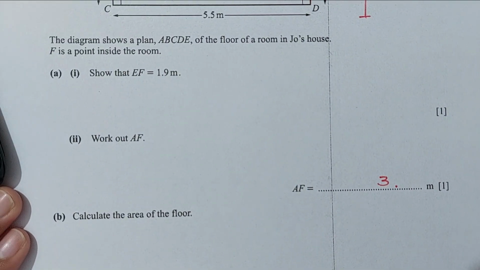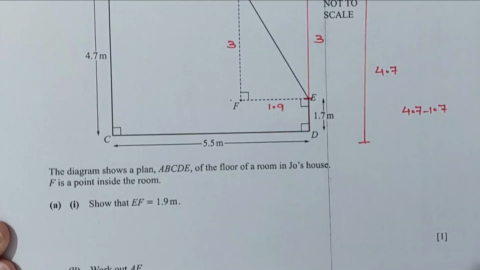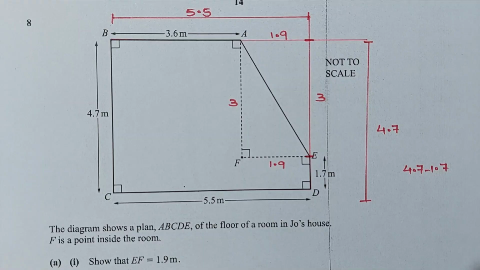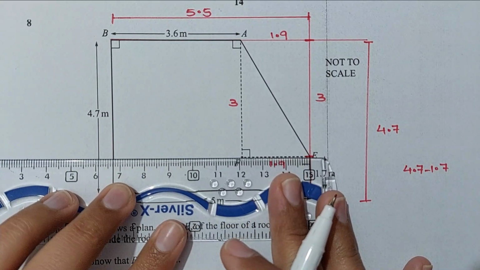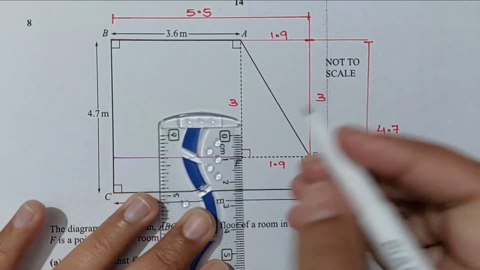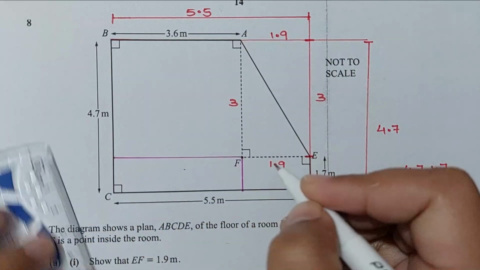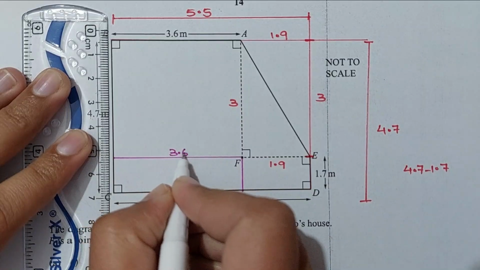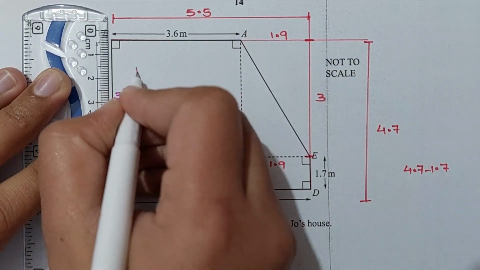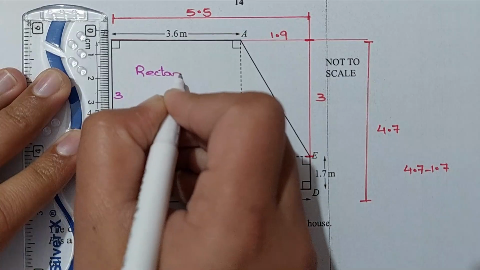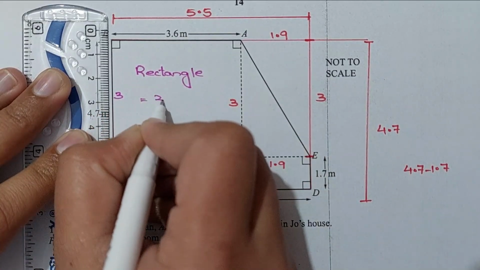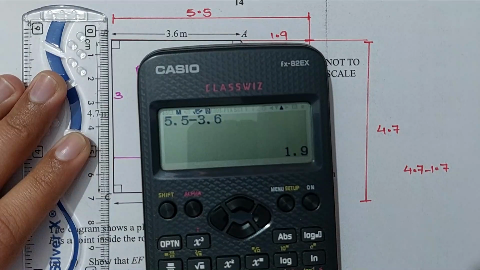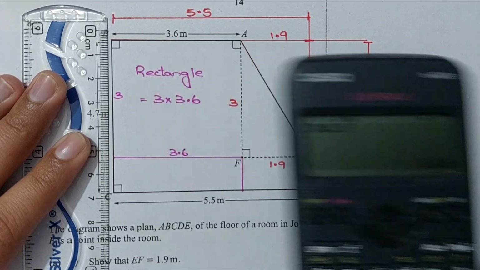Now for part B, calculate the area of the floor. This is the floor. We have to work out its area. Let me break this shape. You can see this is 3.6, this is also 3.6, this is 3, this is also 3, so it is a rectangle. Area of a rectangle is length times width. 3 times 3.6, you will get this area, 10.8.